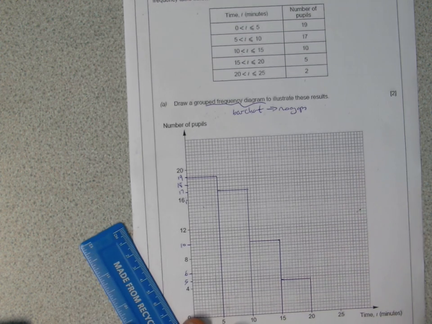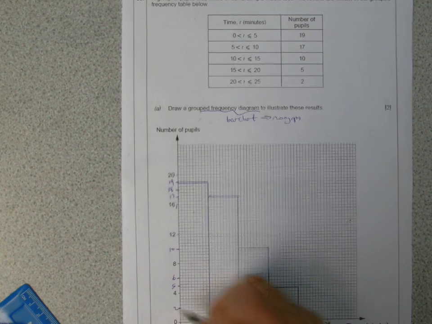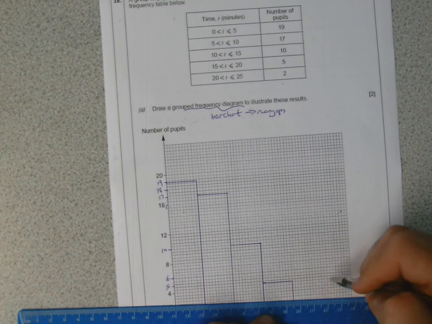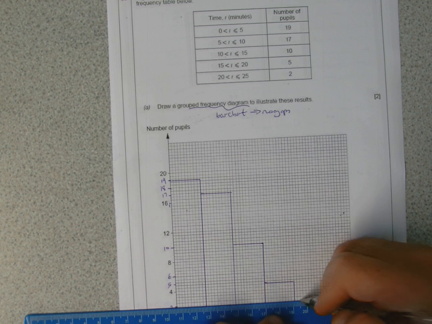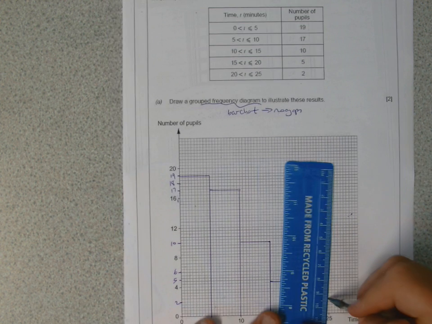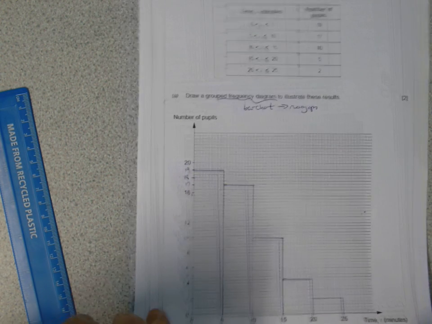And then the last one, 2, is here, in between 0 and 4. So there's your group frequency diagram.